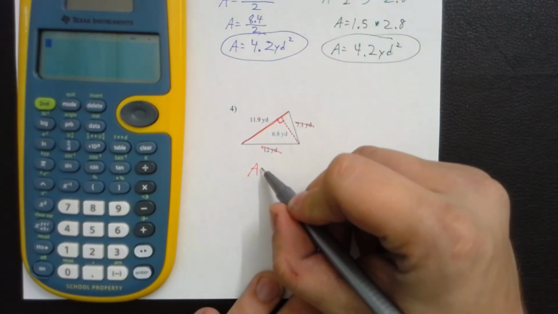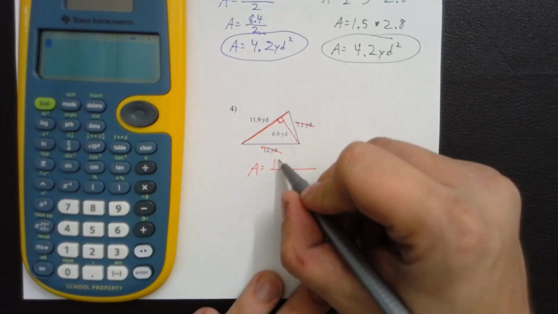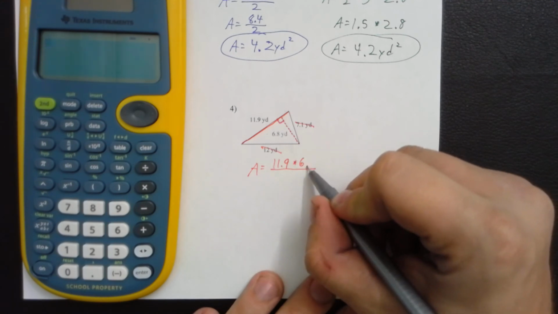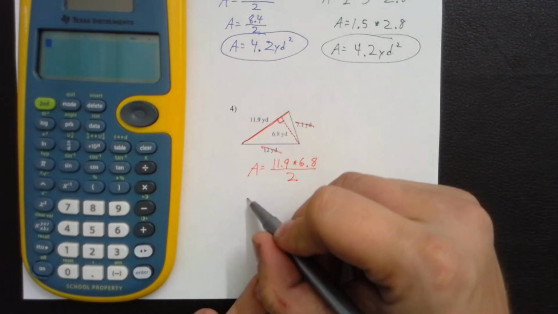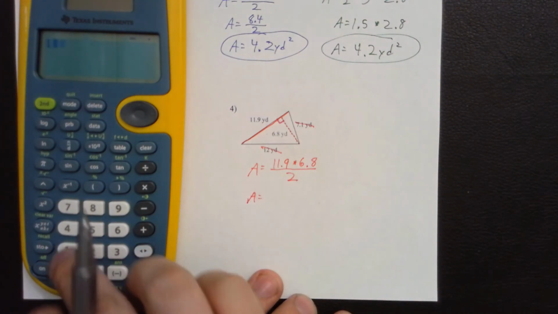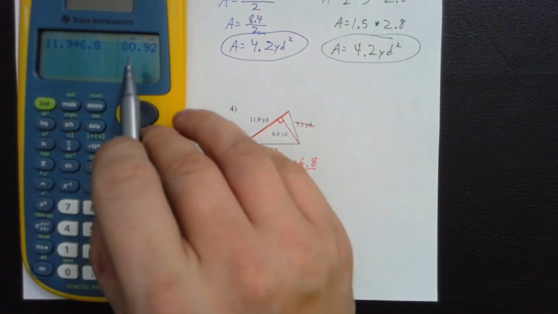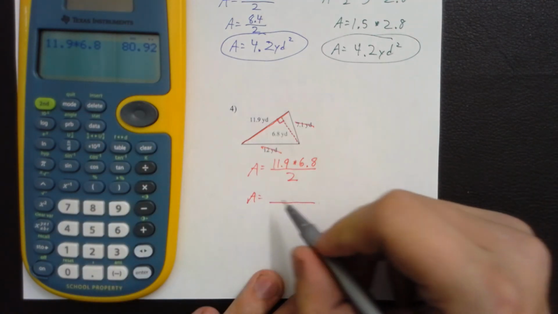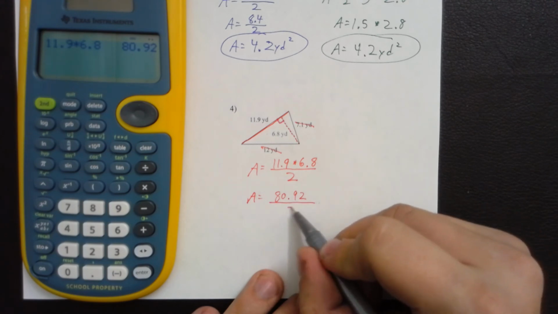So area is going to equal my base, 11.9, times my height, 6.8, divided by 2. So let's go ahead and do the multiplication part. 11.9 times 6.8, and I get 80.92.